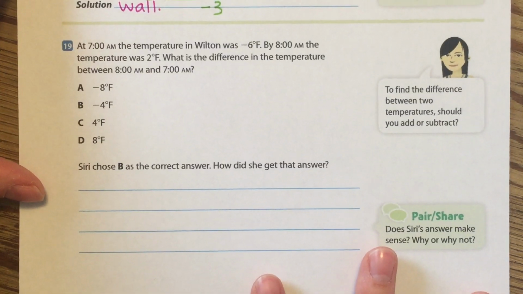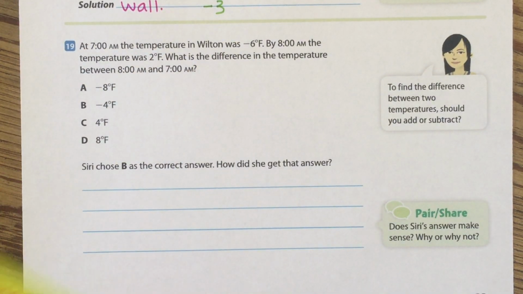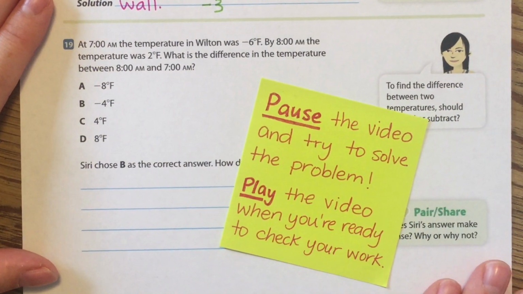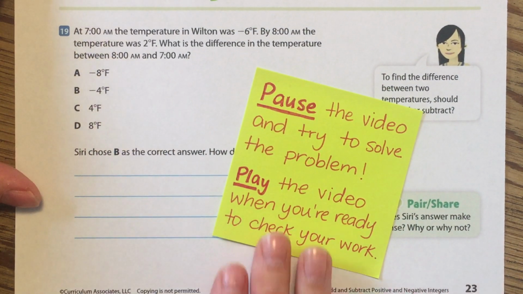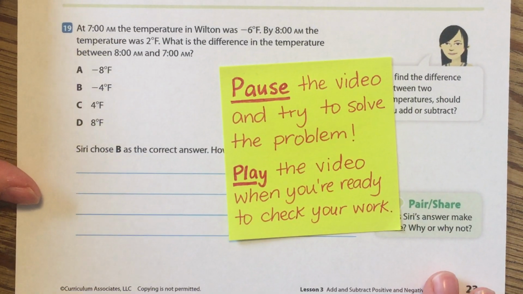We're going to move down to the next problem on the page. Once again, this would be a good time to pause the video and try to solve the problem on your own, and then play the video when you're ready to check your work.